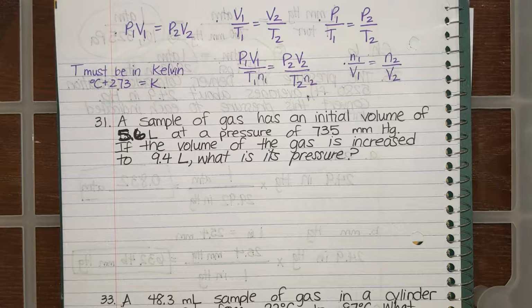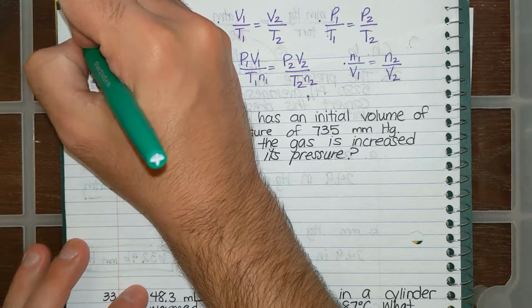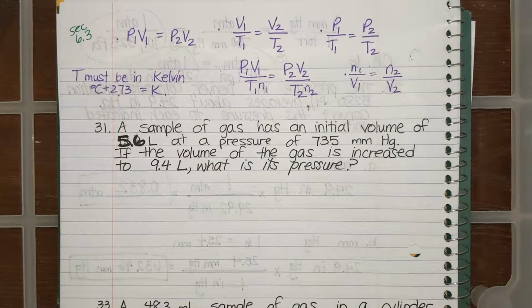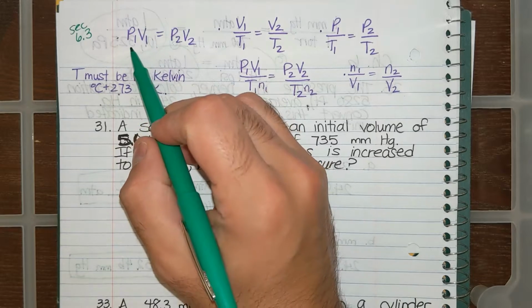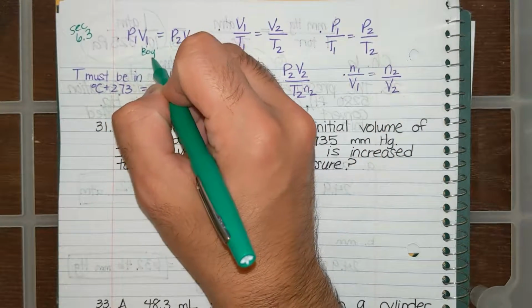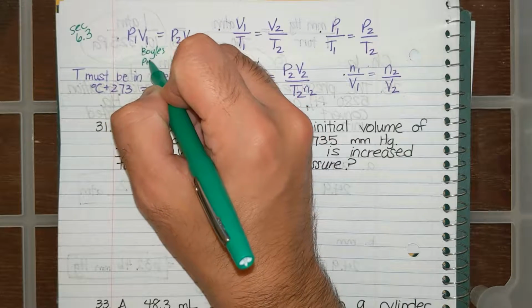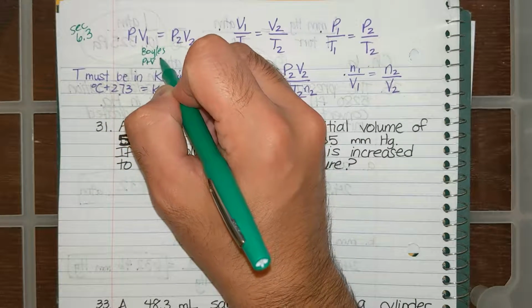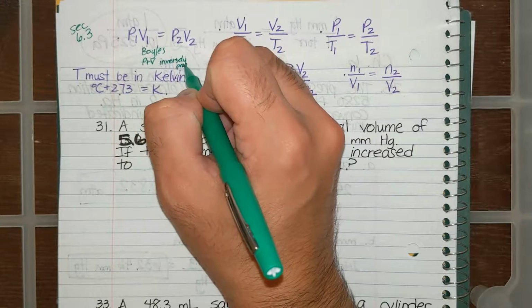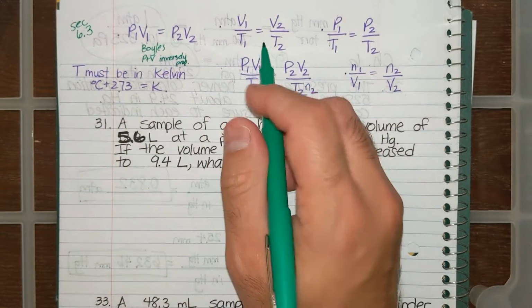All right, hey AP Chemistry, for these next set of questions, these come from section 6.3. There are going to be some equations that you're going to have to summarize or get, and these are known as the gas law equations. This is P1 V1 equals P2 V2. We call that Boyle's law, and it means that pressure and volume are inversely proportional. And everything else is pretty much directly proportional.